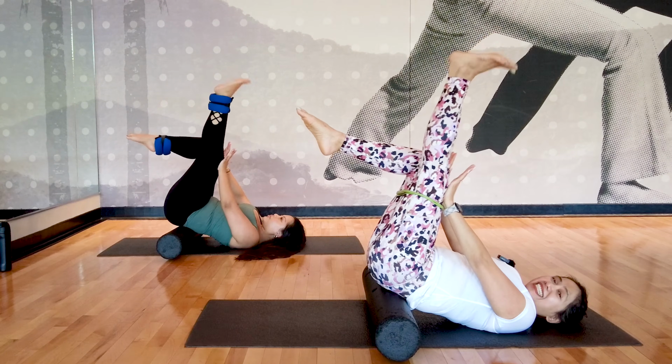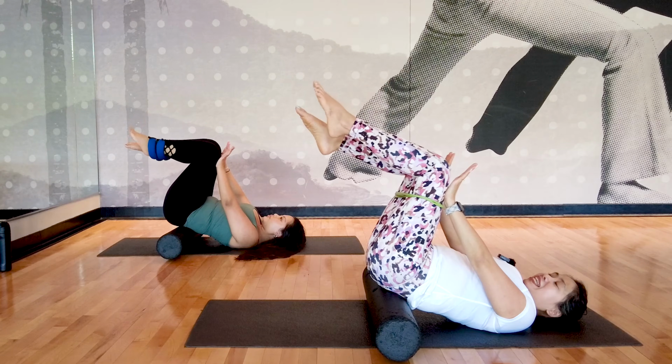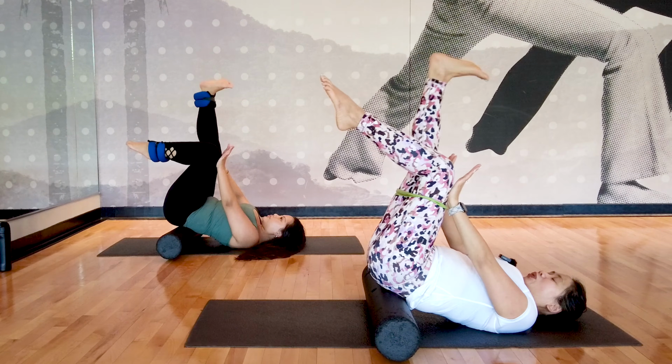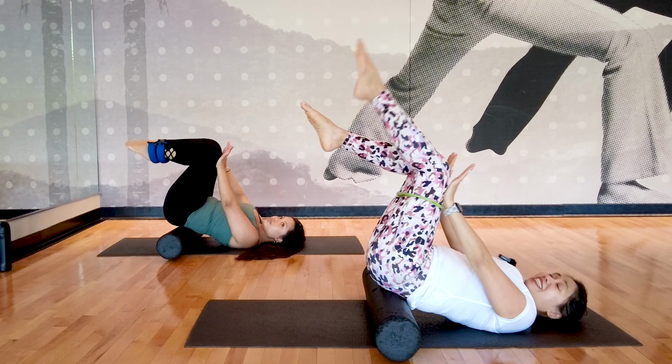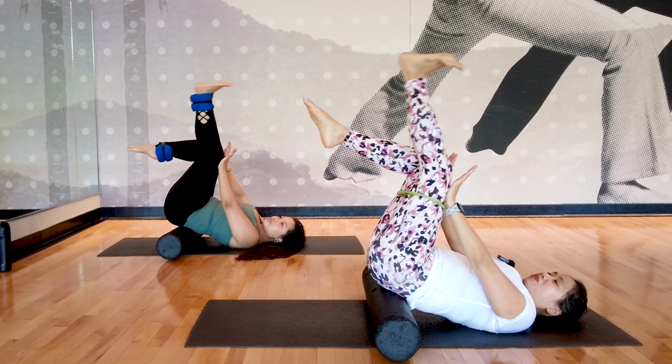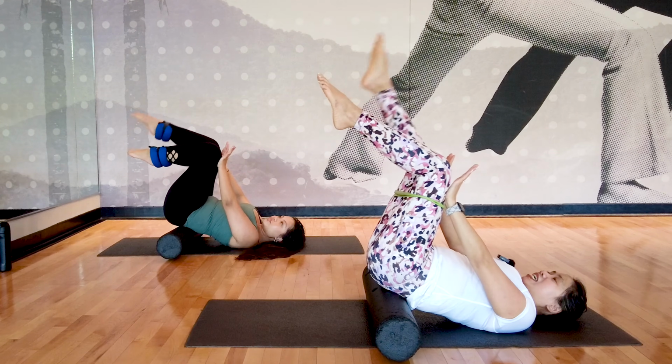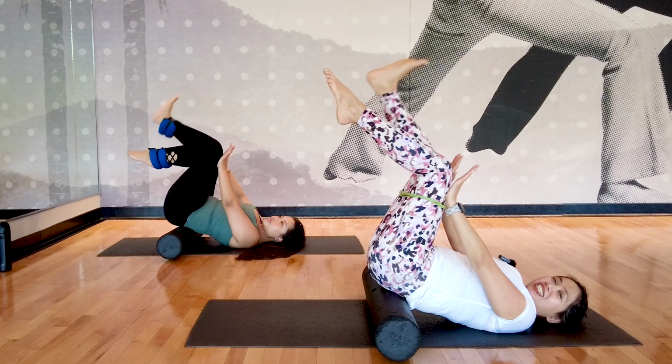And for me, as I said, I'm opposite of Gabby. My left side is my weaker side. And everyone is unique. That's why you have to find out which side is your tilt. And if you don't have a tilt, you can still join us.